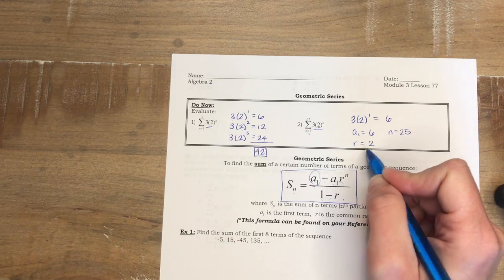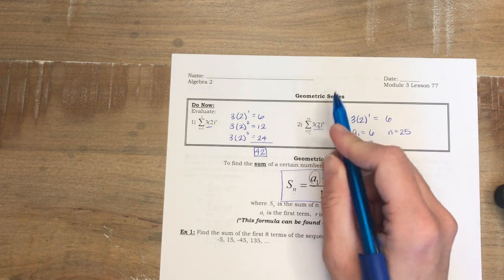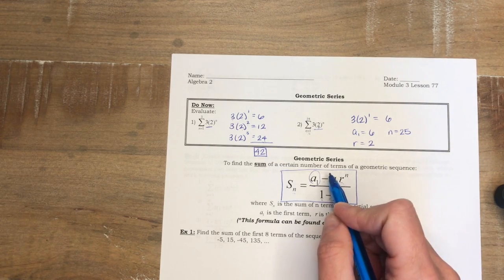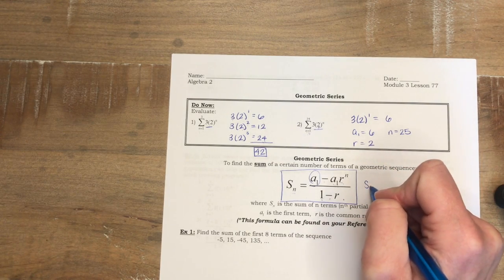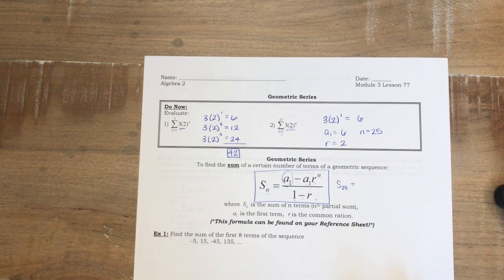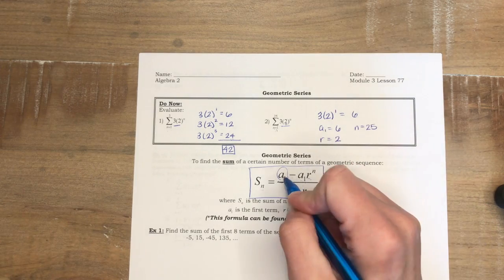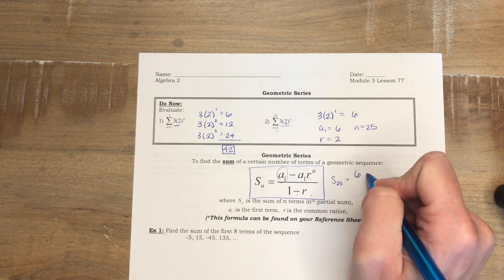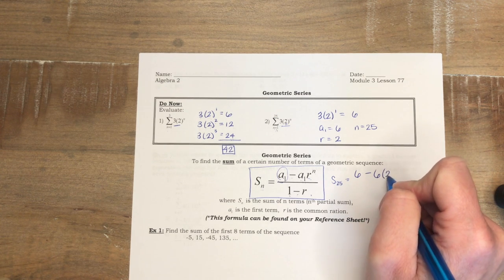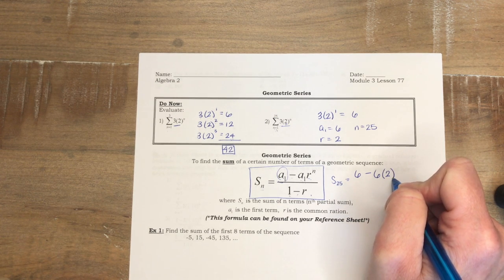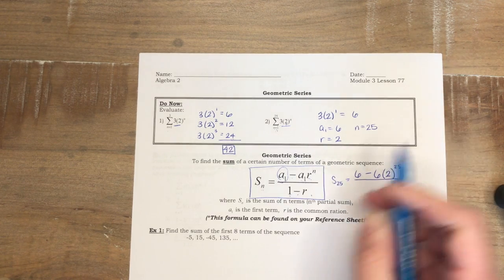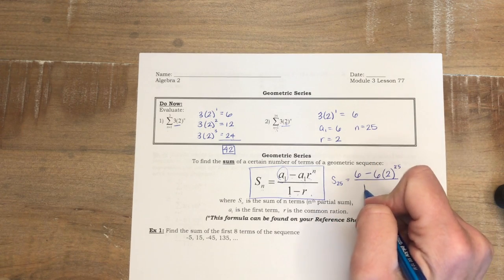All right, so now, instead of finding these 25 numbers, I can take this information and plug it into this formula. So S sub 25, the sum of 25 numbers, let me just move this over, equals the first term, 6, minus the first term times the r, which is 2, to the nth power, so that's 25, all over 1 minus r, so 1 minus 2.